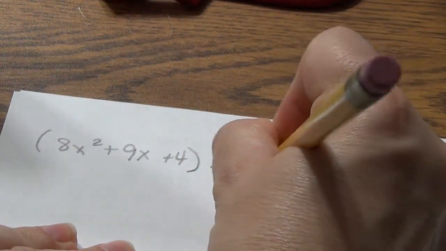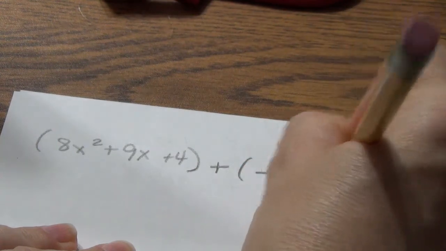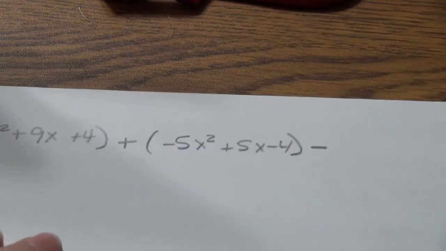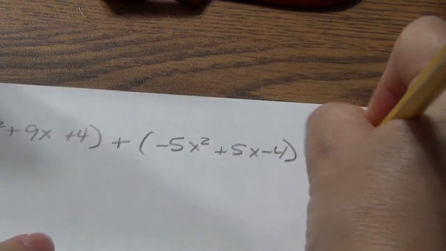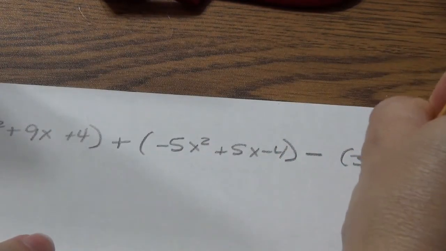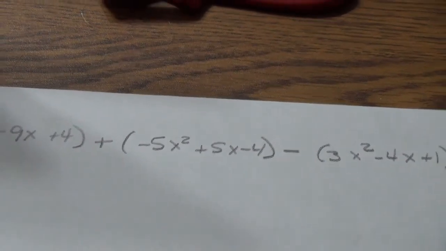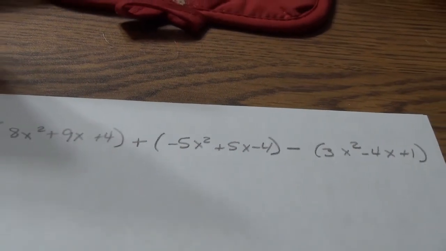And so in our first set of parentheses, we have 8x squared plus 9x plus 4. Then we have a plus sign, and in the next set of parentheses, negative 5x squared plus 5x minus 4. And then we have a minus sign, and we have 3x squared minus 4x plus 1. And I'm going to zoom out a little bit here so you can see all of that at one time.